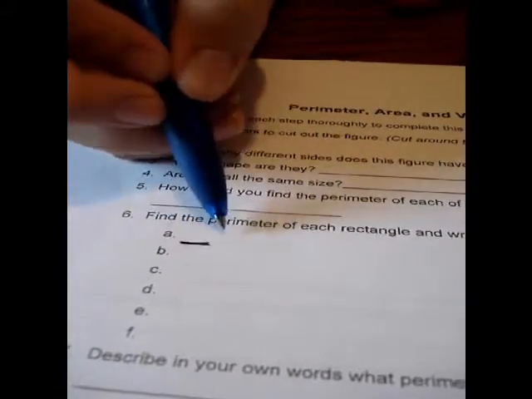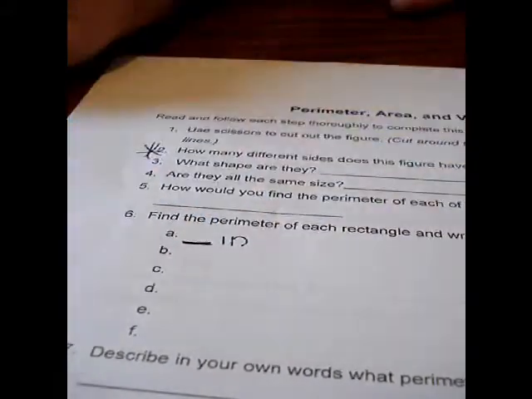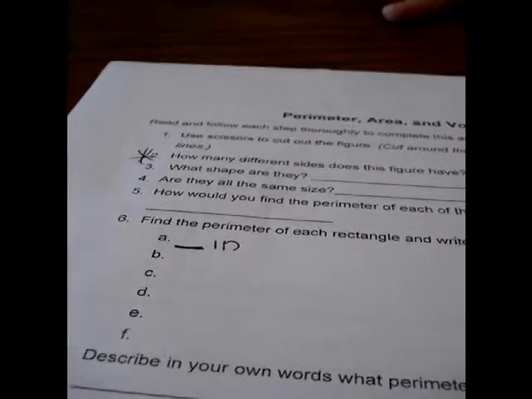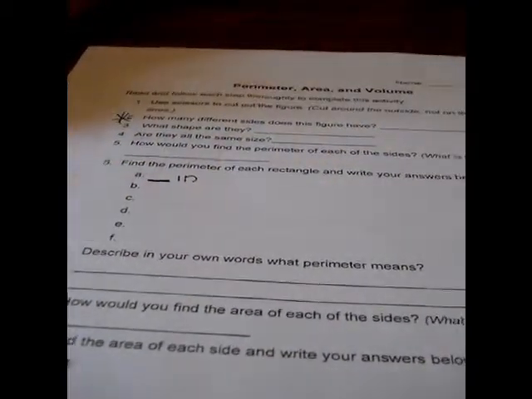So whatever I get, and those were in inches. Okay? So that's how we find the perimeter. You've got to do that for the rest of those boxes. And then number 7 says describe in your own words what perimeter means. I can't tell you how to do that. That's your own words.